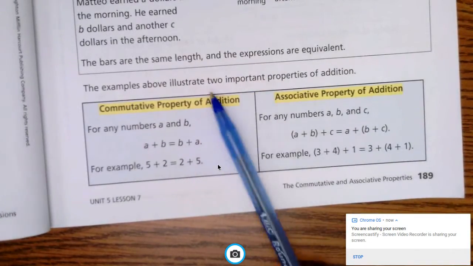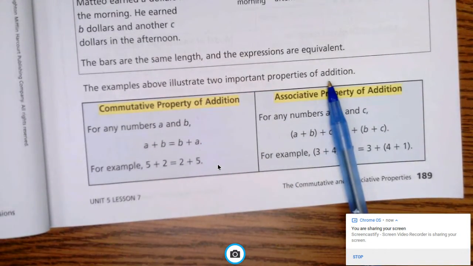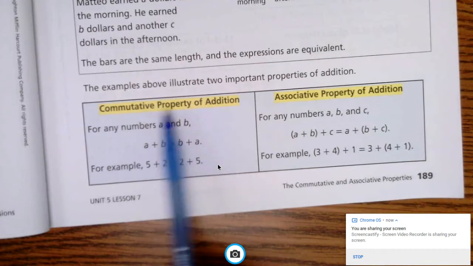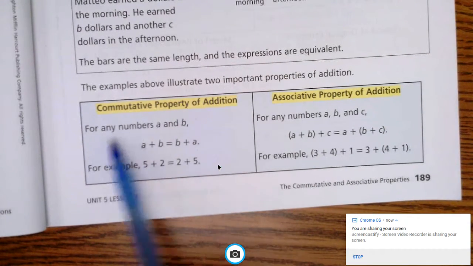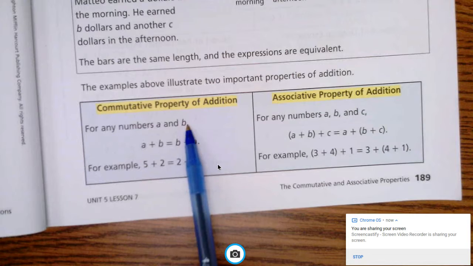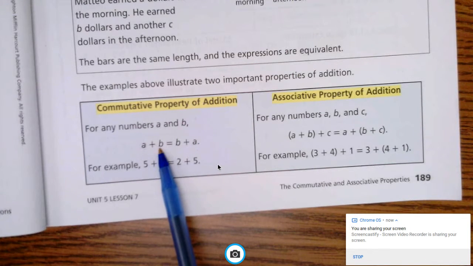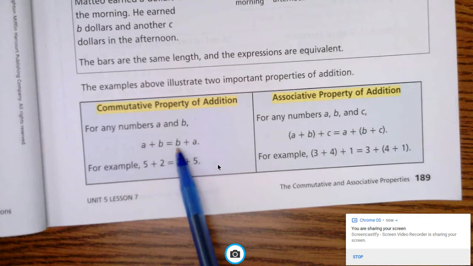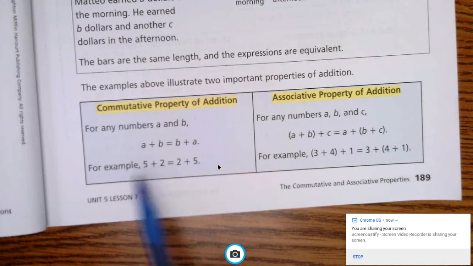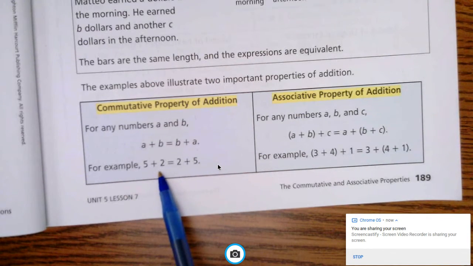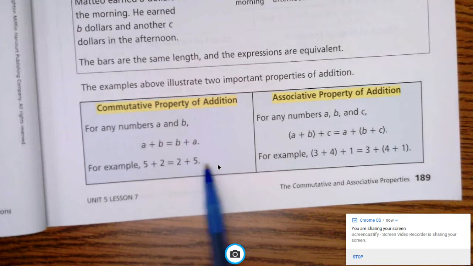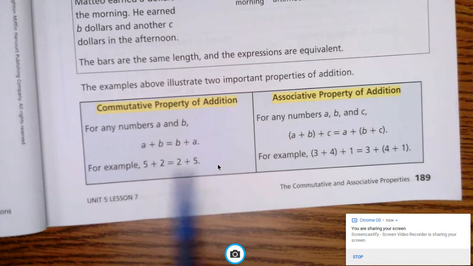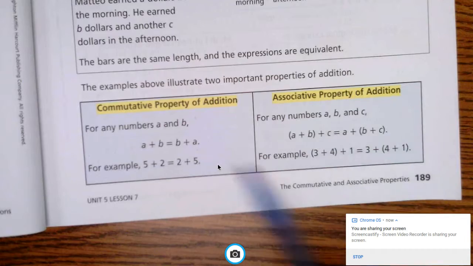Then down below it says the examples above illustrate two important properties of addition. The commutative property of addition: for any numbers A and B, A plus B is equivalent to, or the same as, B plus A. For example, 5 plus 2 is equivalent to 2 plus 5. It doesn't matter what order you add them in, you get the same results.